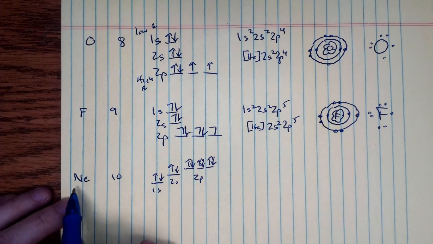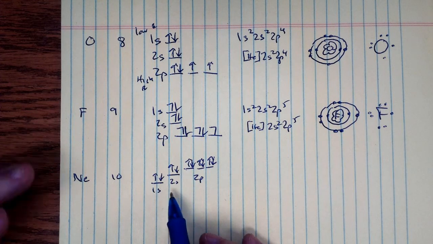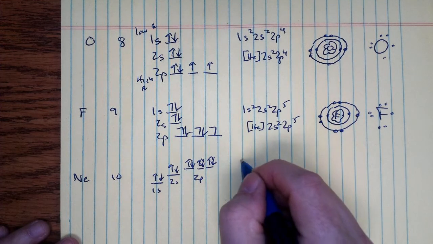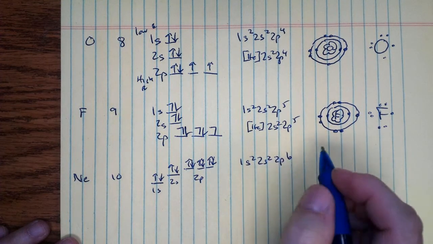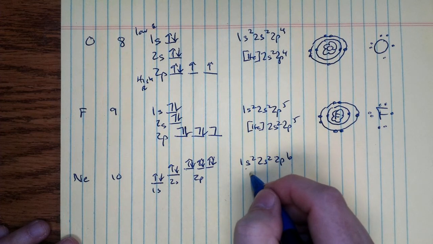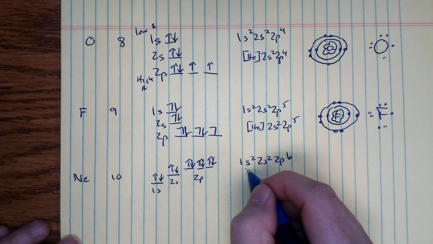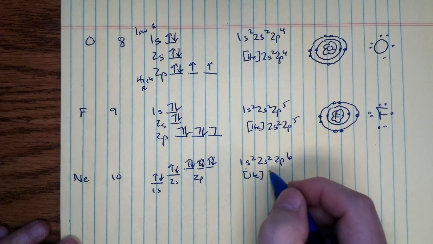Don't you just think that neon is going to feel better when it has this all complete? It's going to be very stable. And we write this out. And again, on the short way, wouldn't you just do Ne since it's number 10?